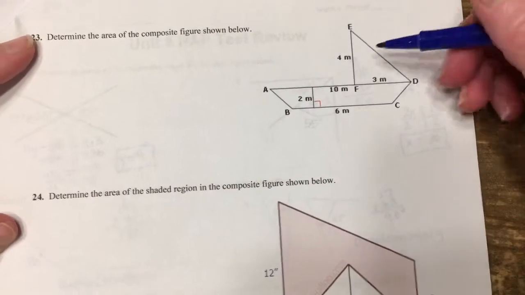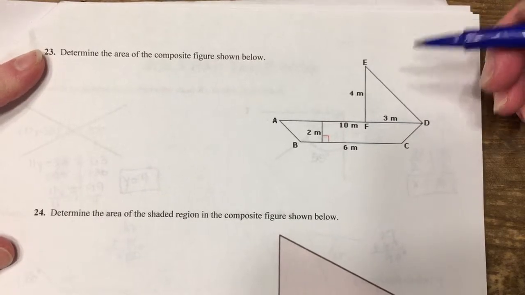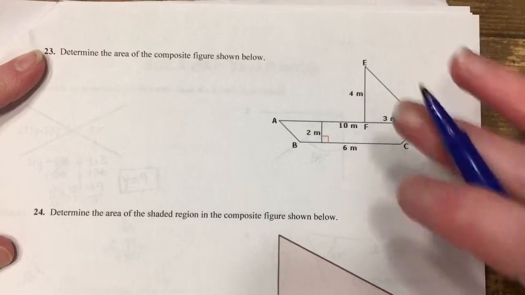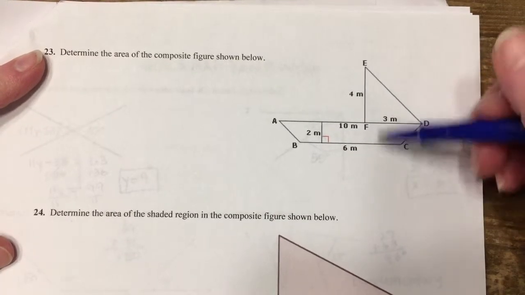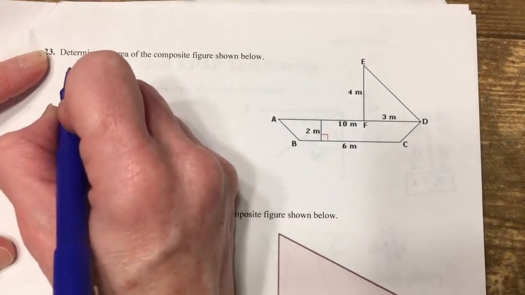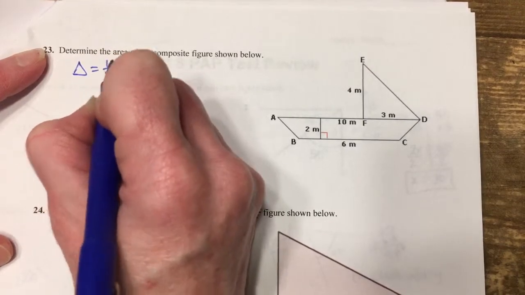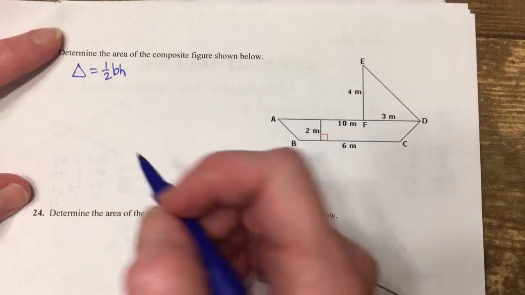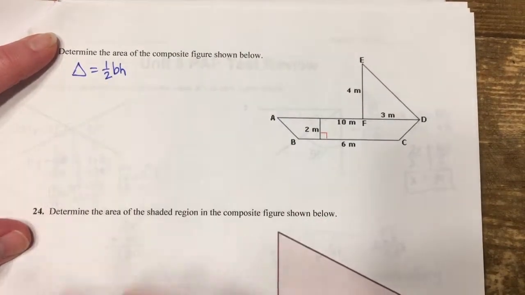So again, we're finding the area of this combined shape. So here I have a triangle. Here I have a trapezoid. It's kind of turned over. It's still a trapezoid. So in a triangle, the formula is 1/2 base times height. It's good to look up these formulas and write them down every time you use them. That way you don't forget those little halves.